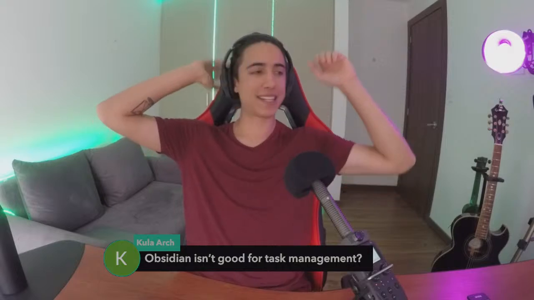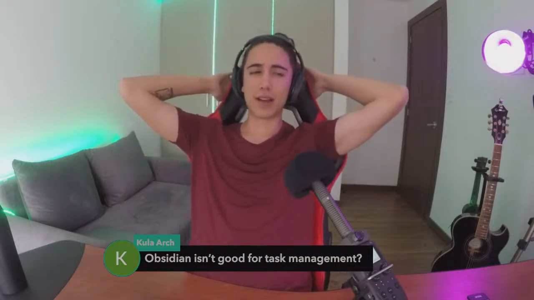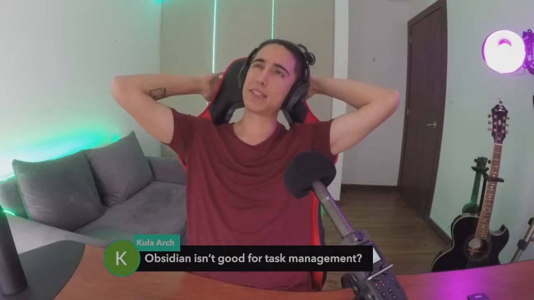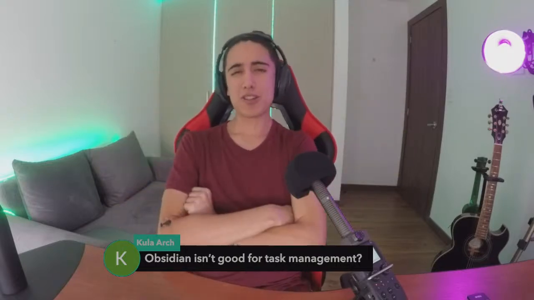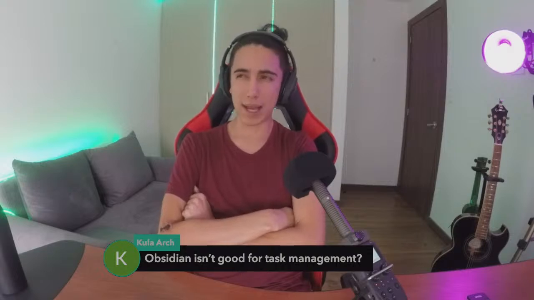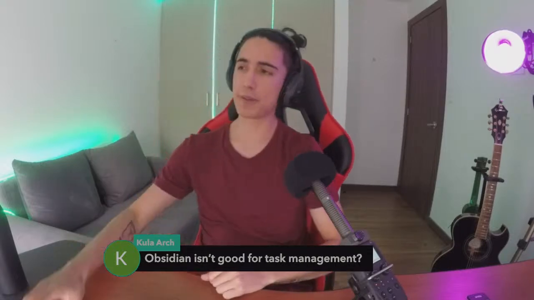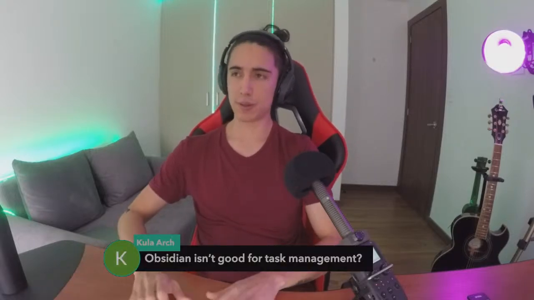Yeah, so Cool is asking, Obsidian isn't good for task management? Okay, so I've discussed this in forums and mentioned it in some videos, but I haven't fully explored why I don't think Obsidian is great for task management. Let's open Obsidian real quick just to give you an example, here on the side.